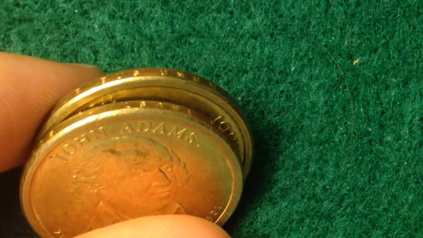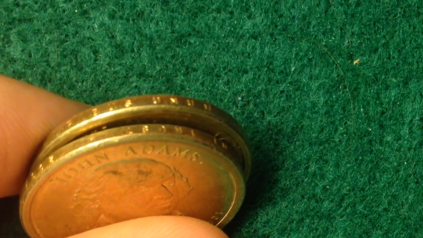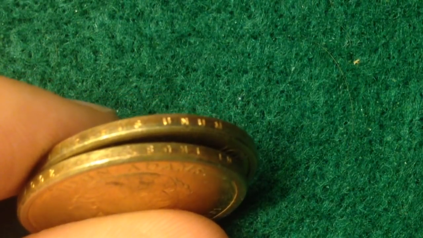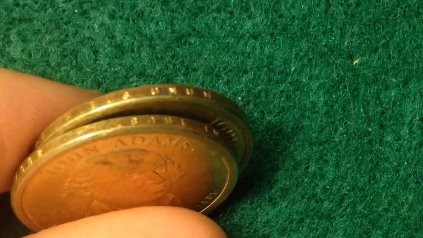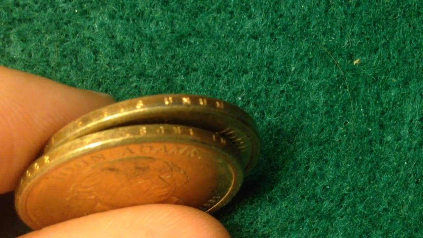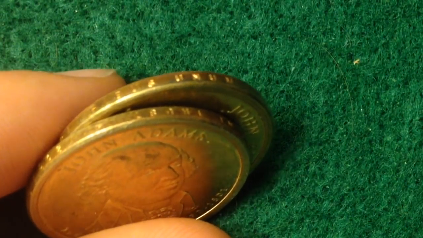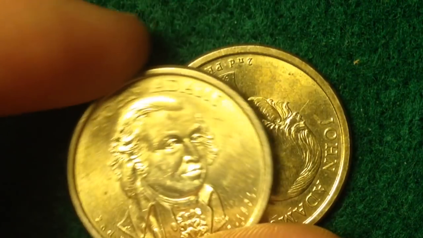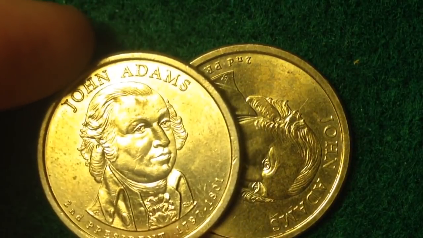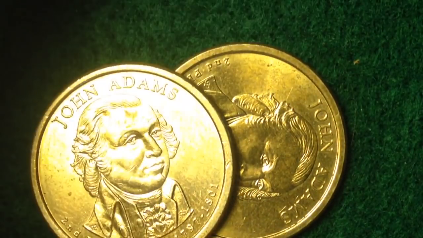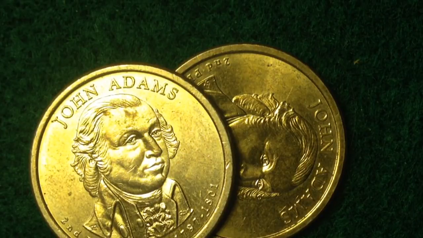Now in my hand right now I have two John Adams presidential dollar coins, but if you look at the edge lettering, you'll notice the one on the top is right side up. The lettering on the edge for the one on the bottom is upside down. So that's going to be one of the talking points in today's video. We're going to go into some of the errors and varieties of presidential dollar coins that you might not have heard before. So we're going to talk about the right side up versus upside down edge lettering, as well as the misplaced date for the Zachary Taylor 2009 Denver Mint.